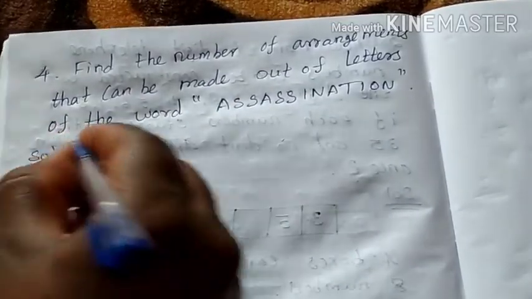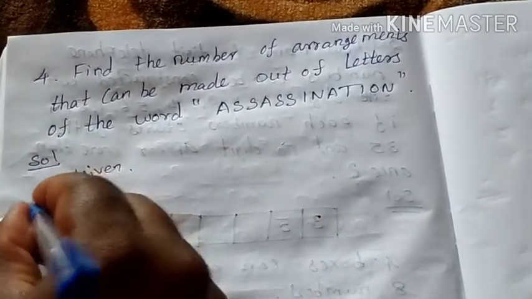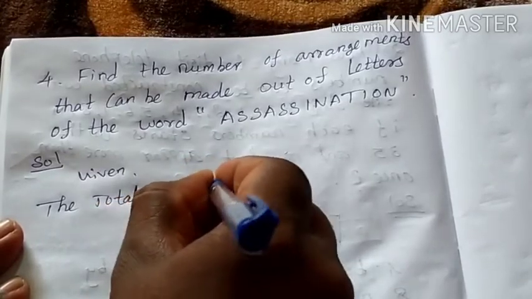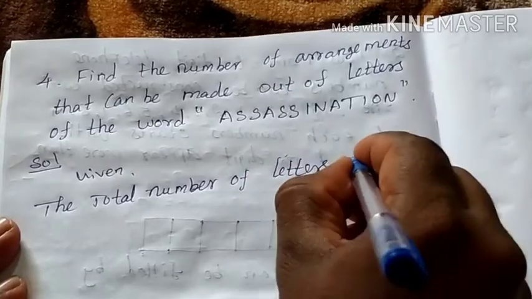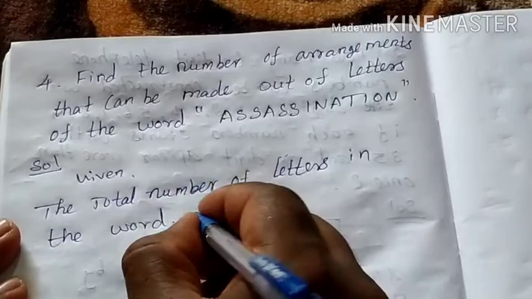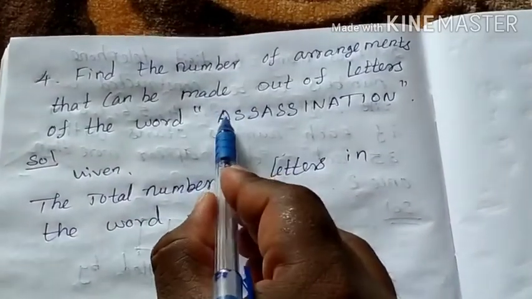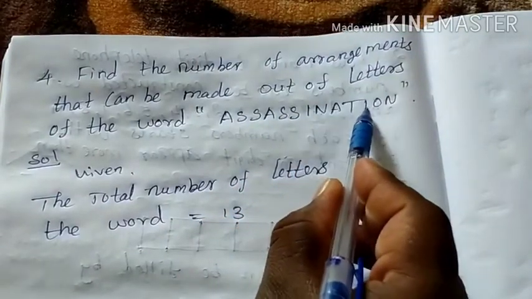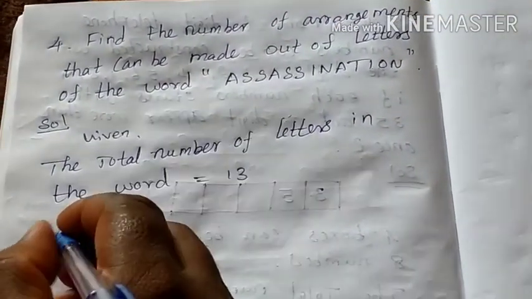So the solution: the total number of letters in the word is equal to 13, because count the letters 1, 2, 3, 4, 5, 6, 7, 8, 9, 10, 11, 12, 13. So 13 letters are given.